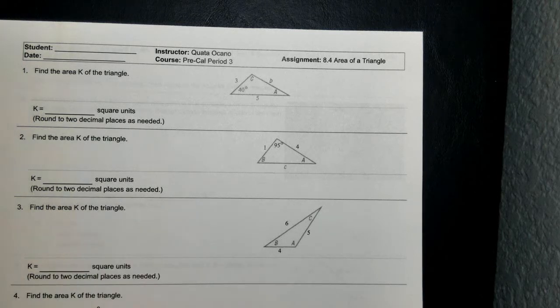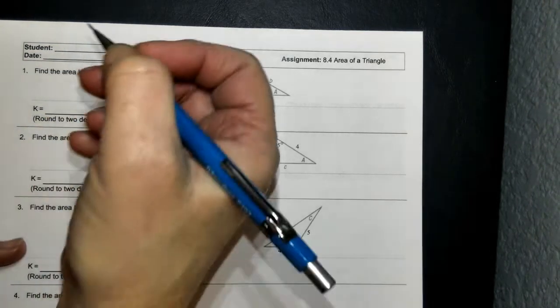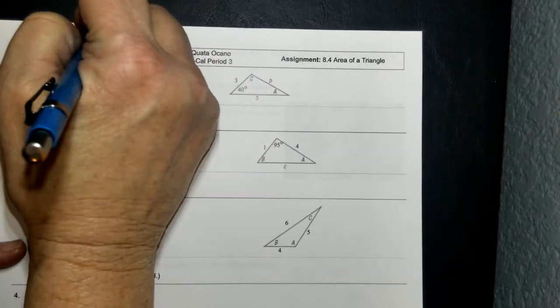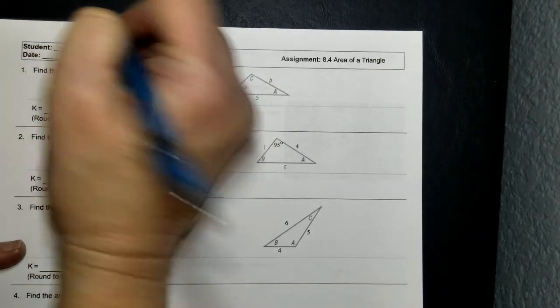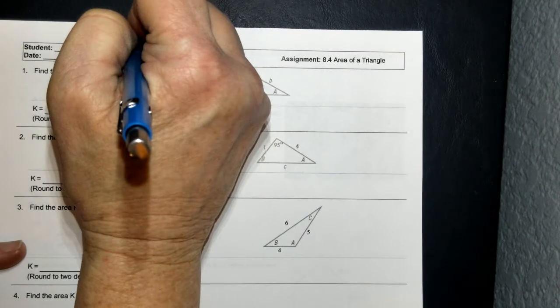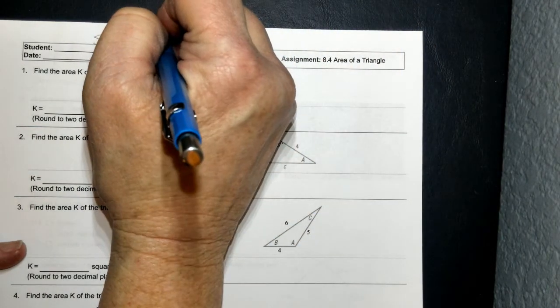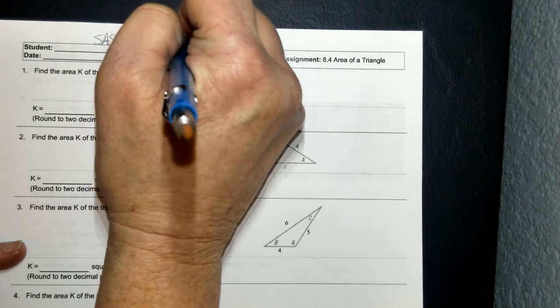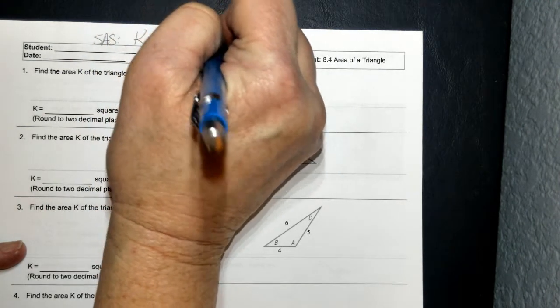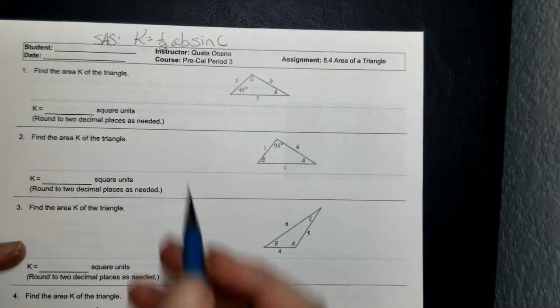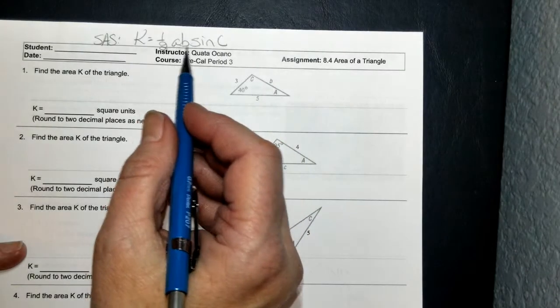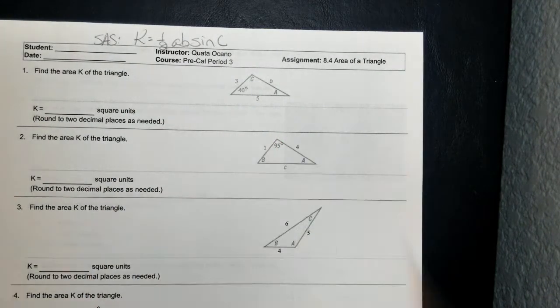Okay, so now we're moving on to lesson 8.4 where we do the area of a triangle. There are 10 problems and there's two formulas that we use for area. For side angle side we have K, our new letter for area, equals 1/2 AB sine of C, where C is the angle included between sides A and B.